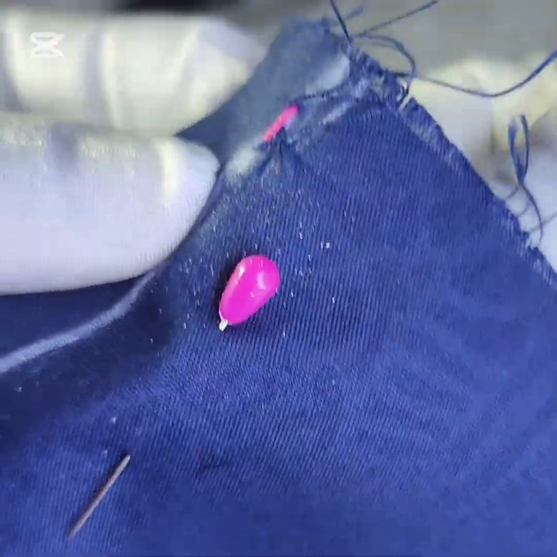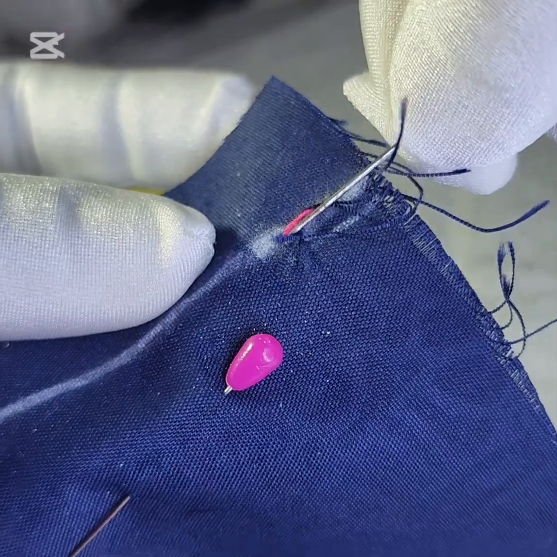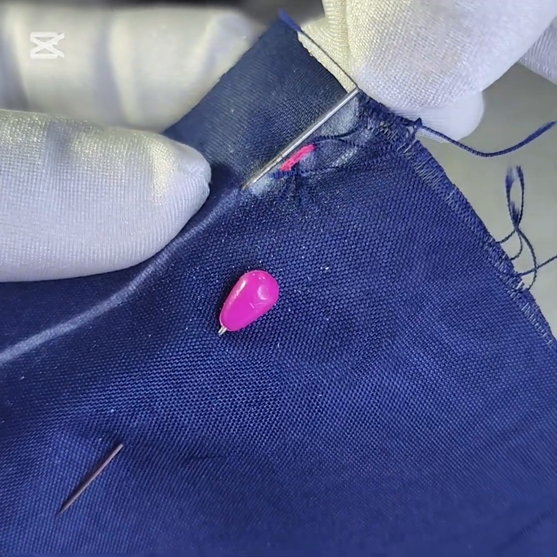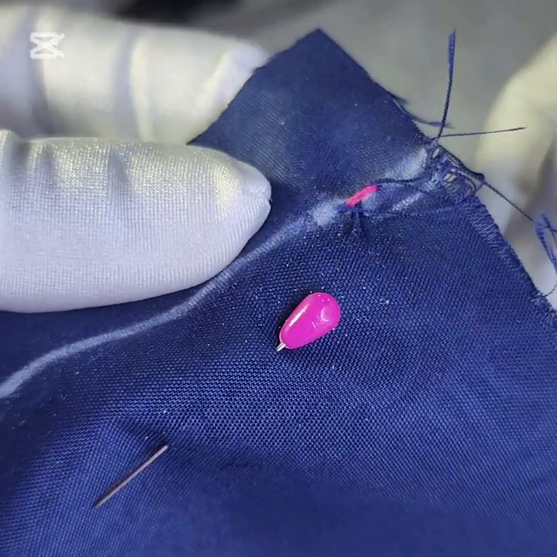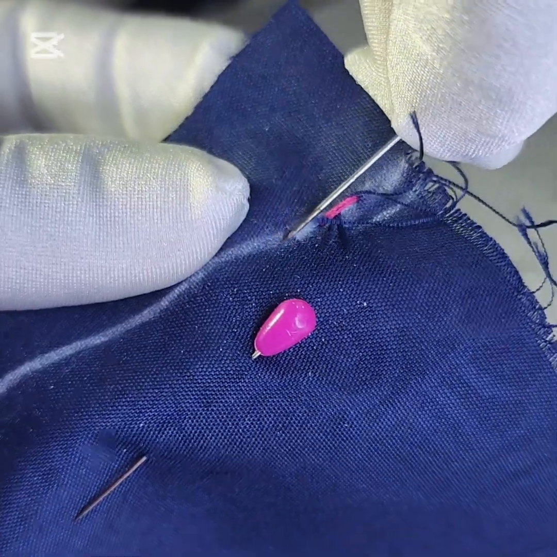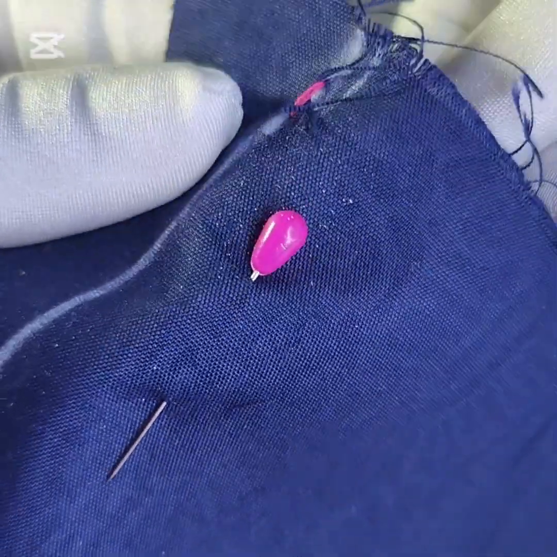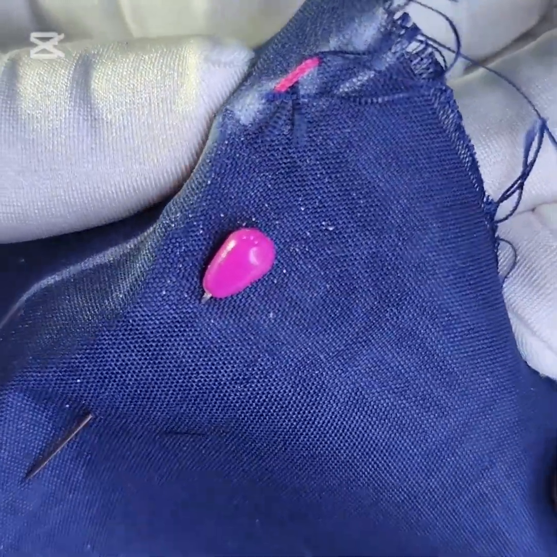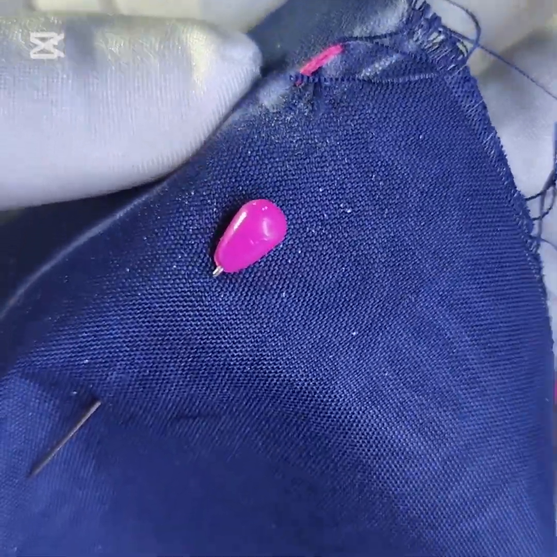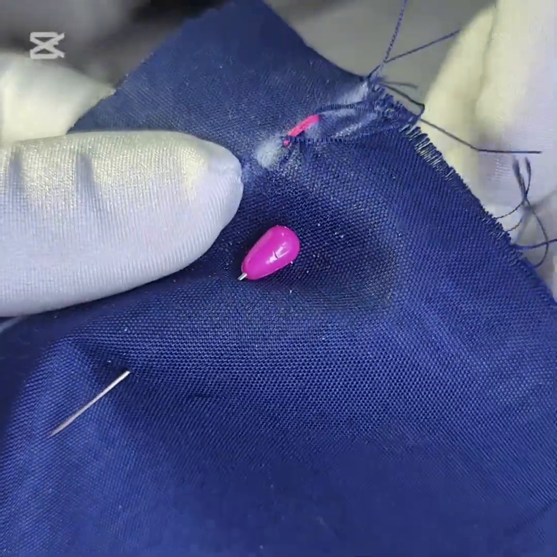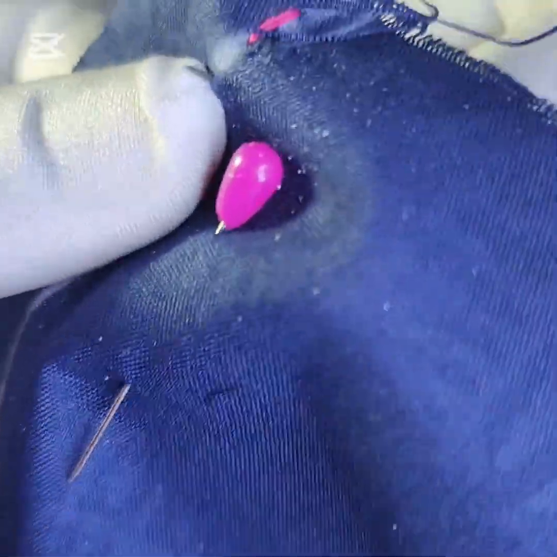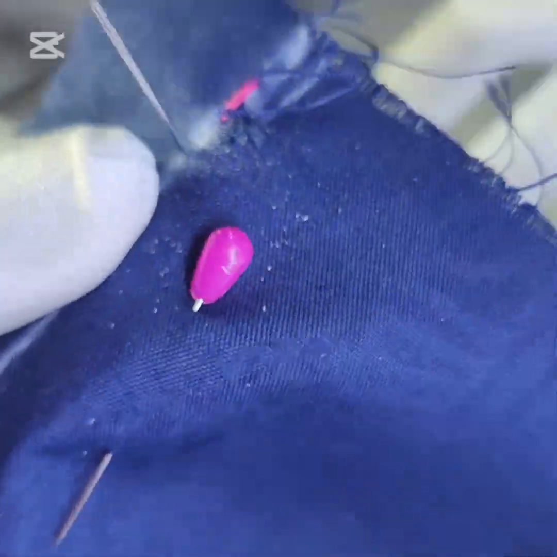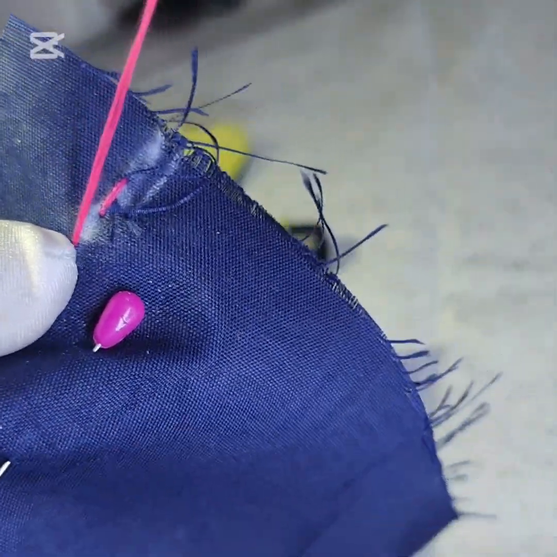So bring it back again, but not on this line. You take it back about 1/4 inch with a 1/4 inch space again from the back. So you stick it in like this on the same line. Don't forget the space. Make sure the spaces are equal as much as possible.